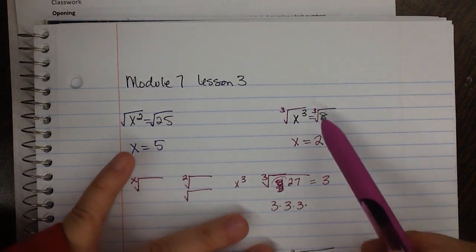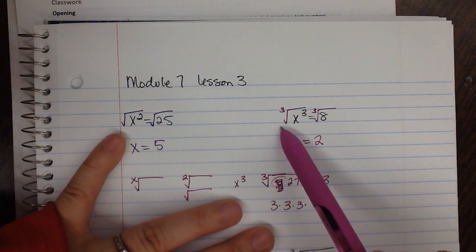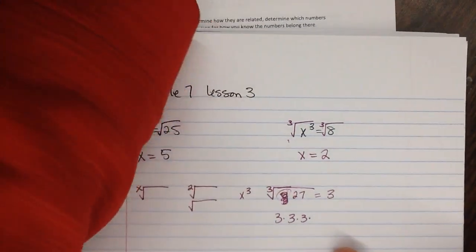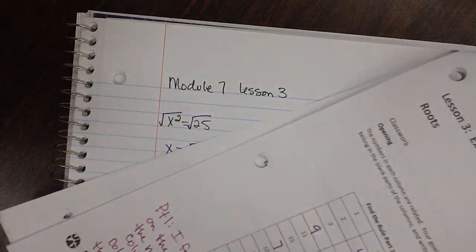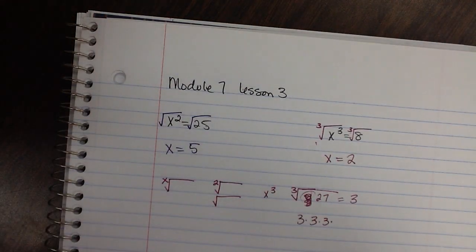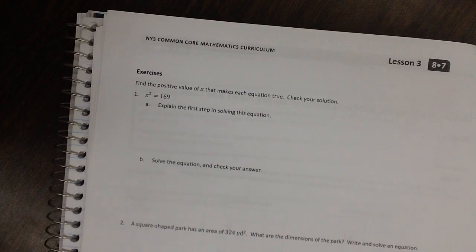We're going to stick with square roots and cube roots for what we're doing. Okay, we're not going to go beyond that. So we're going to jump in here to the next page. We're going to go through these here, 1 through 6 real quick.